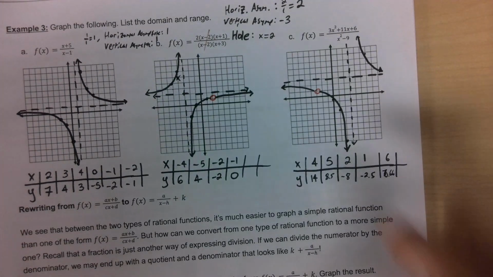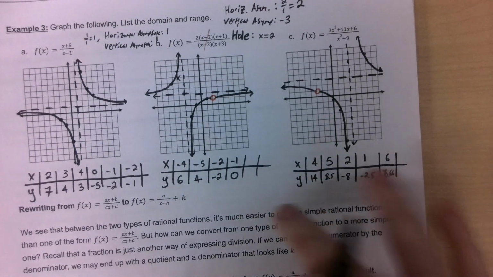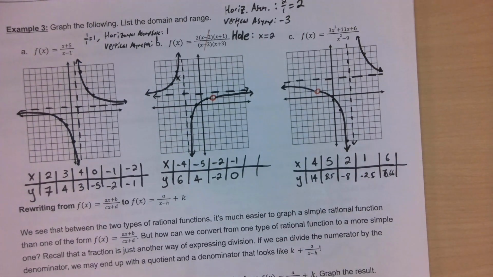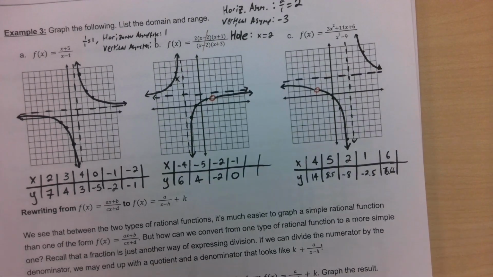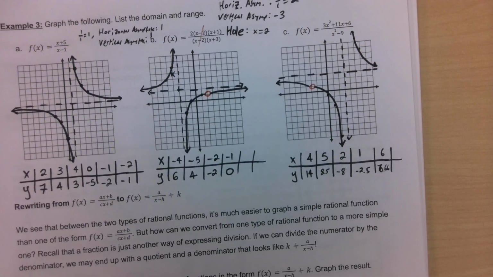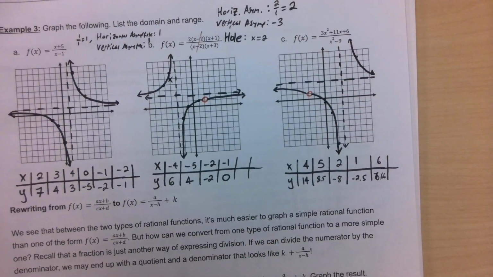How'd you do? This one's a little bit unique because a lot of the answers we get are going to be decimals or fractions. It's okay, you can approximate for these graphs. We're not looking for perfection with these. What we're looking for is the asymptotes. We're looking for any places where there is a hole. And we're looking for the graph to be in the right direction.